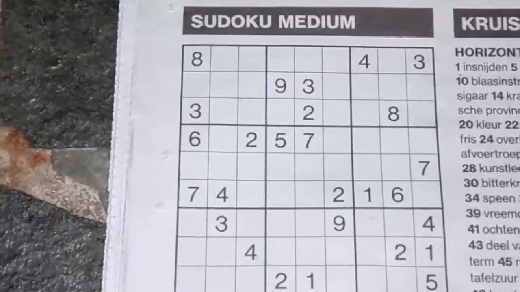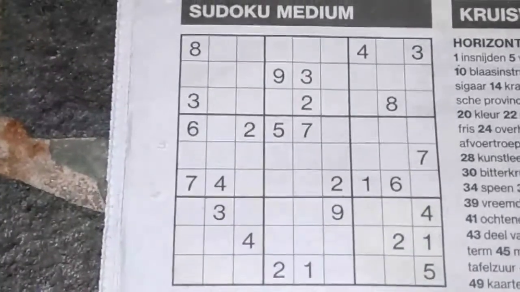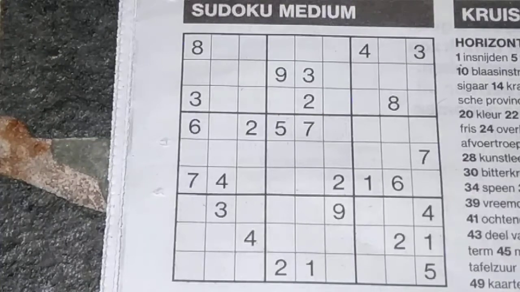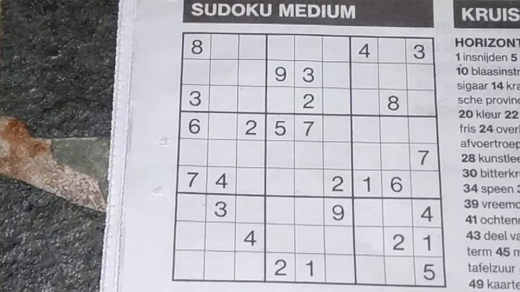We have here one regular medium Sudoku. There's also in this newspaper an additional one with 5 extra Sudokus. So a total of 6 Sudokus to solve today. But first, with priority, the regular medium Sudoku.